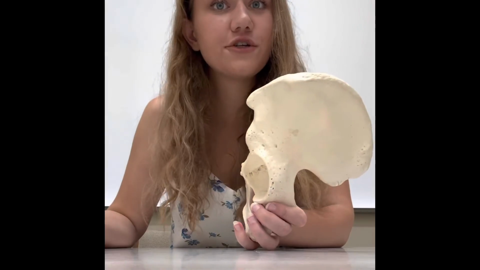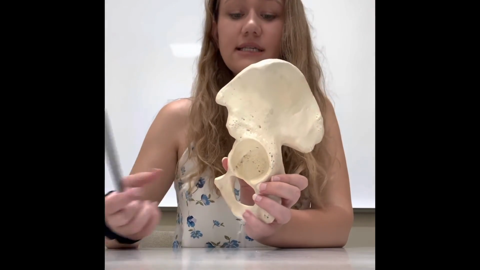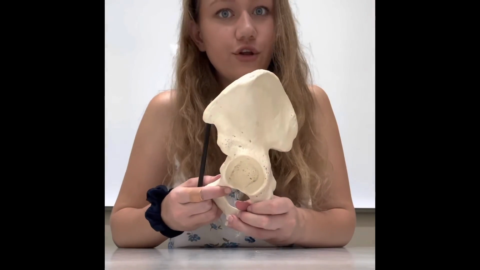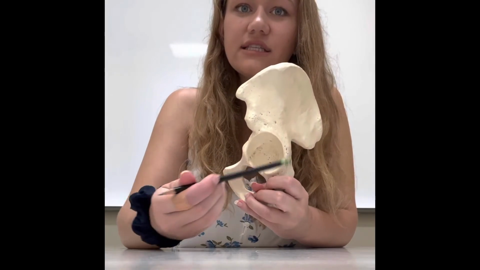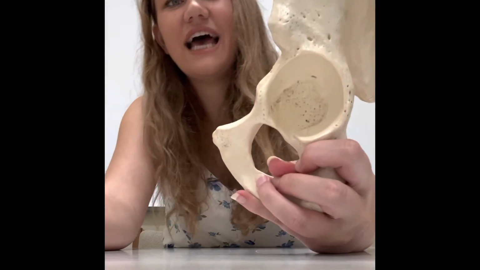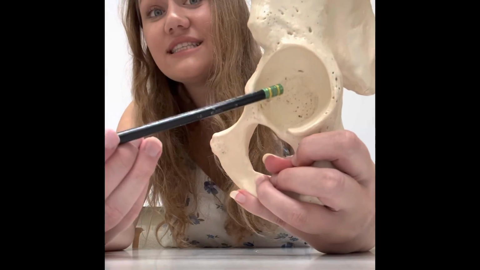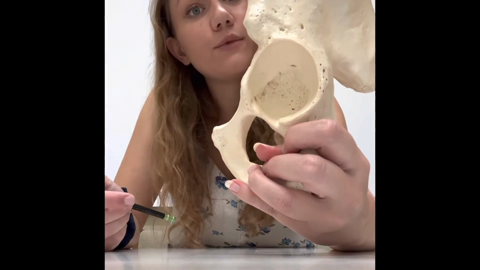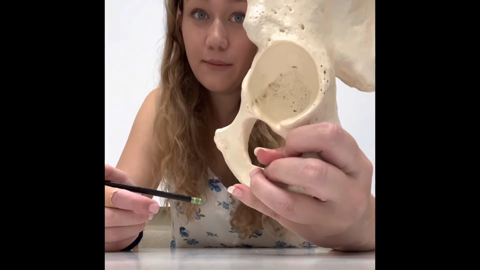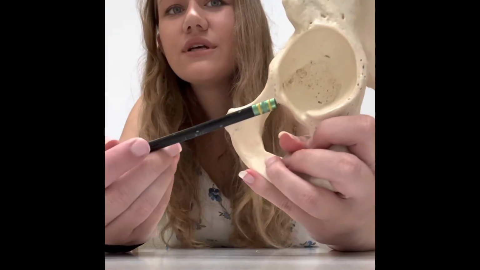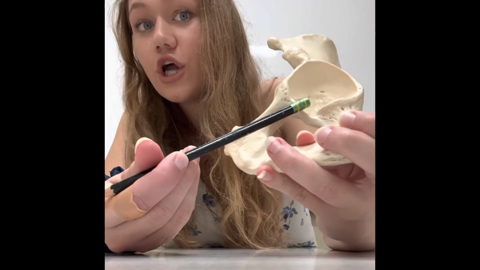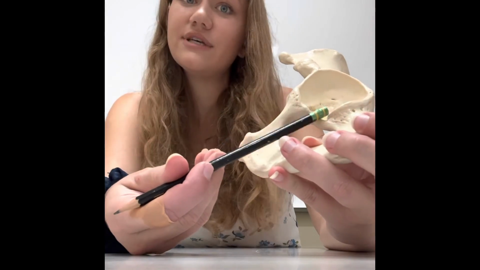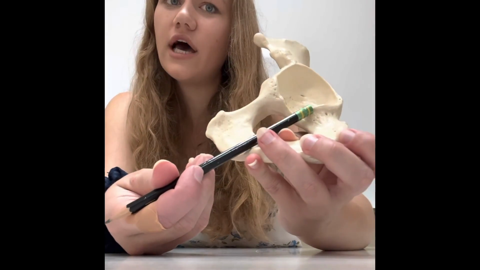So a few of these structures we can still see from this aspect, but we have something brand new. We have the acetabulum. That's this giant circle right here. That's your acetabulum. This is where the head of your femur is going to articulate to make up that hip joint. So you can see that it goes all the way around, except you have a little notch right here. And if I angle it like this, you can see it a little better. There's a notch.